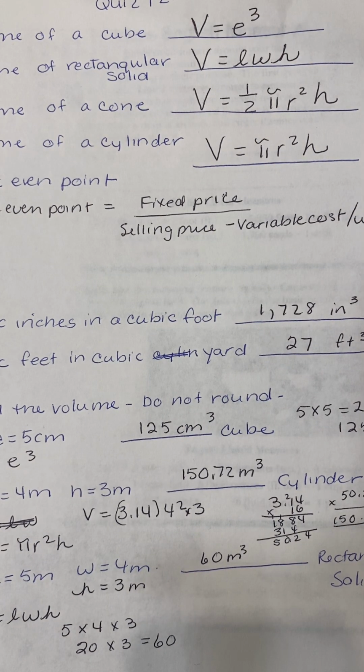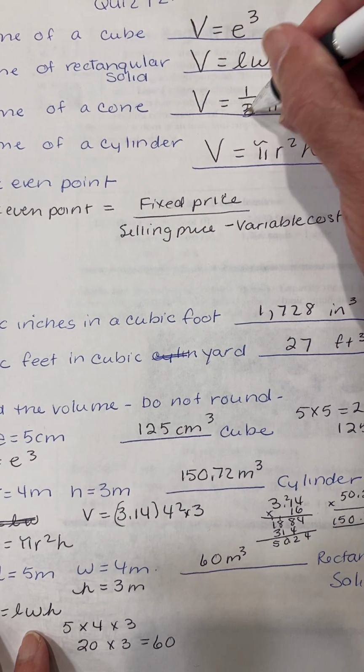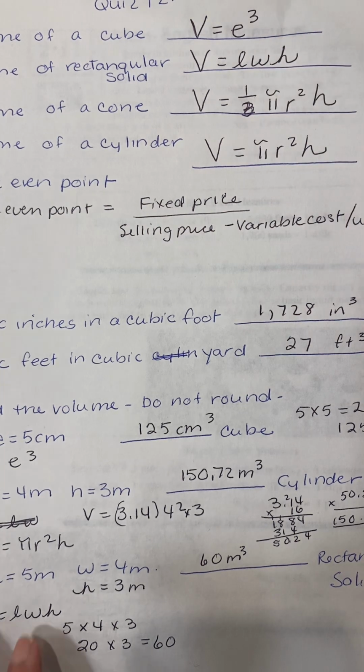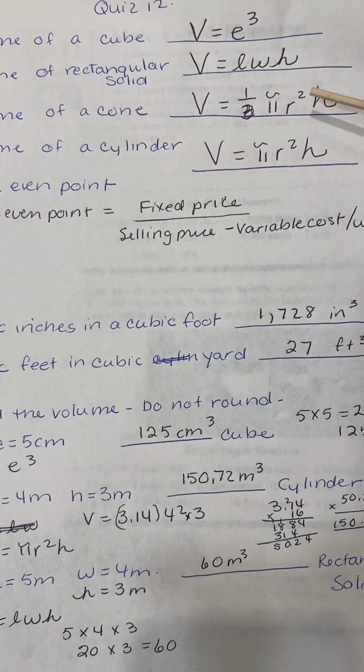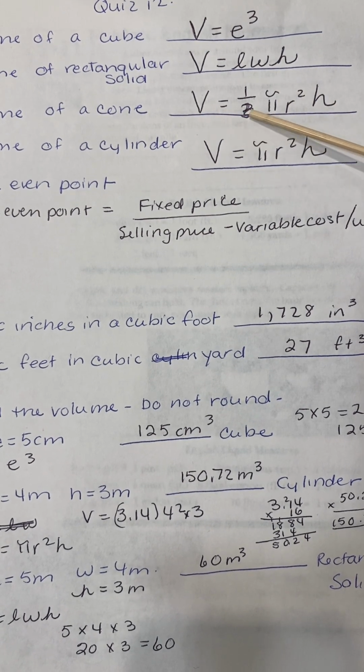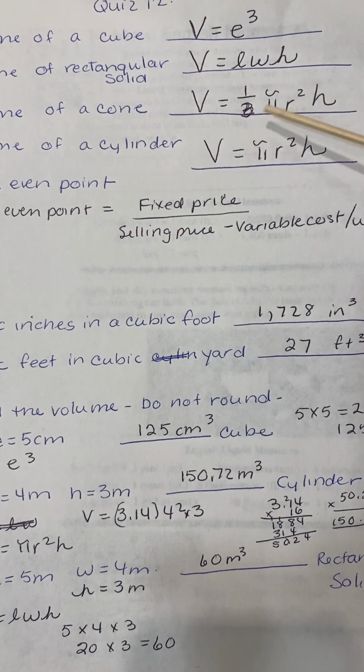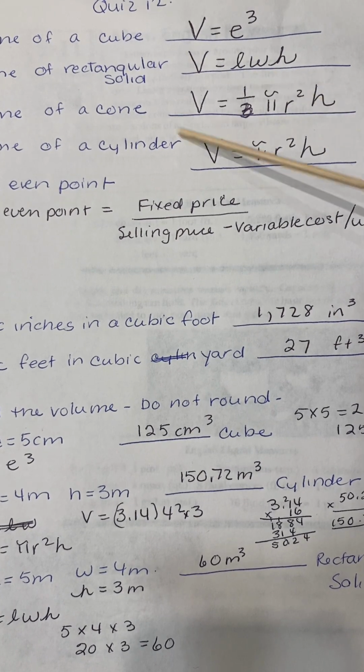Do not record this because I actually made a mistake there. It's divided by 3. So that's the deal. A cone is like 1/3 of the base times height.